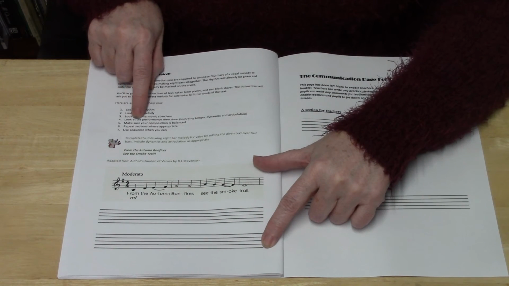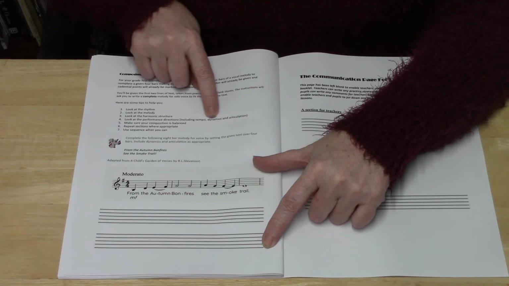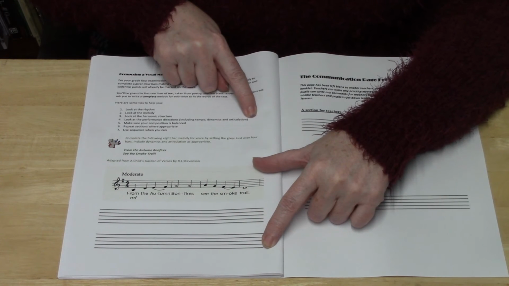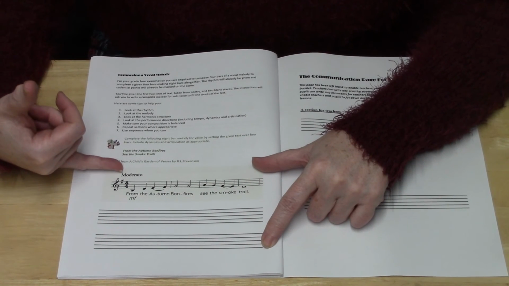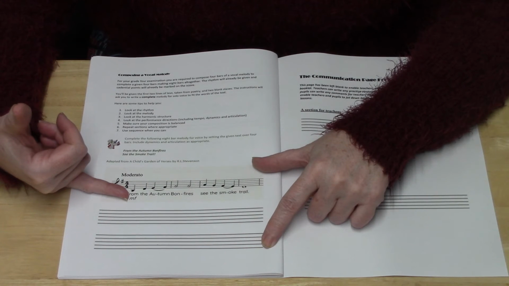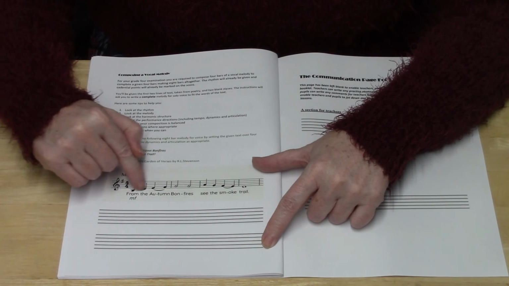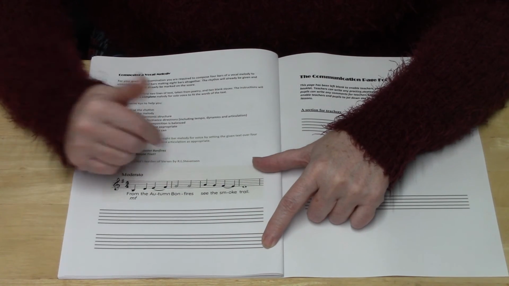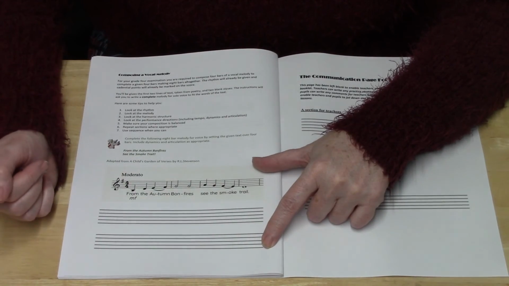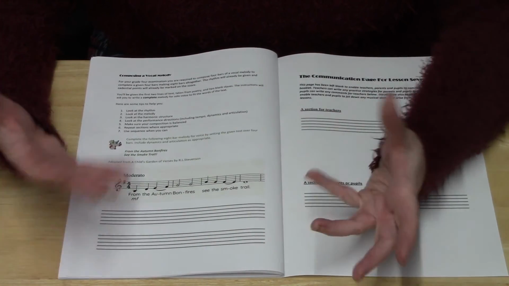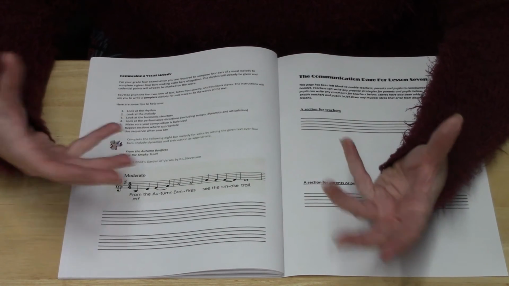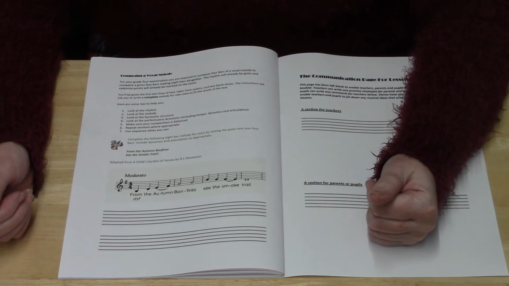Then it says, look at the performance directions, including tempo, dynamics and articulation. So you can see it says moderato, and you've got the MF, which means mezzo forte. So you might want to add, because the note's got an upwards direction, a crescendo, for example, and then a diminuendo down. It's entirely up to you what you do, but put some sort of articulation in, okay?